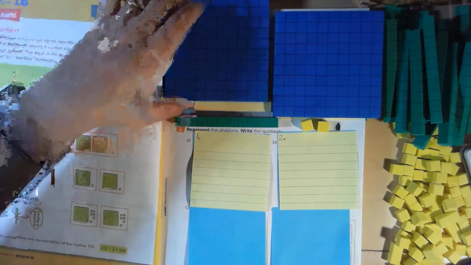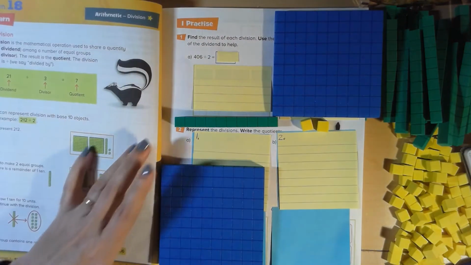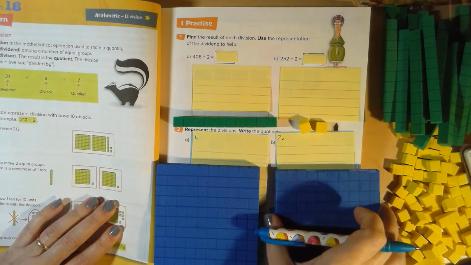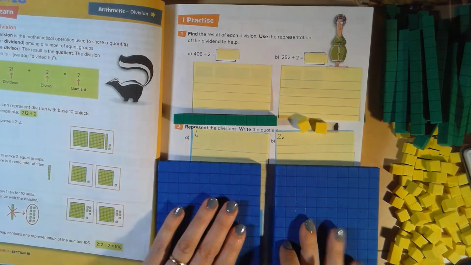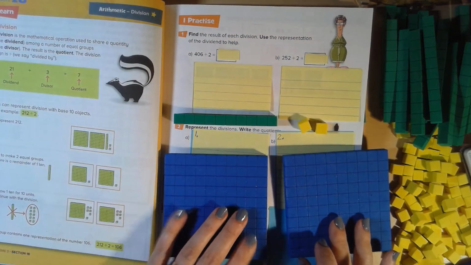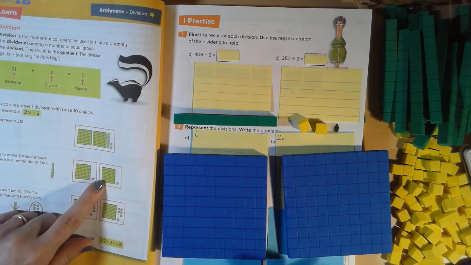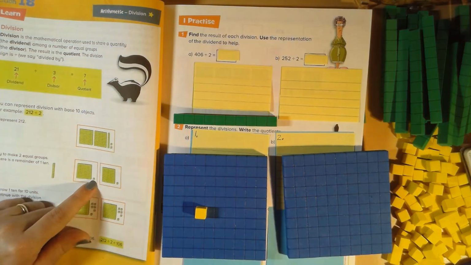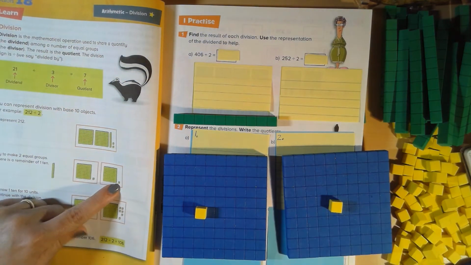Well, easily I can put 100 into one group, and easily I can put 100 into my second group. So there's 100 in each group. They show us that. It's also very easy to put a unit in one group and a unit in another group.